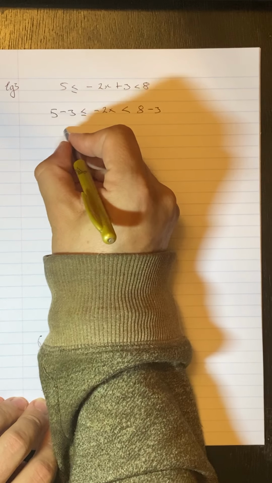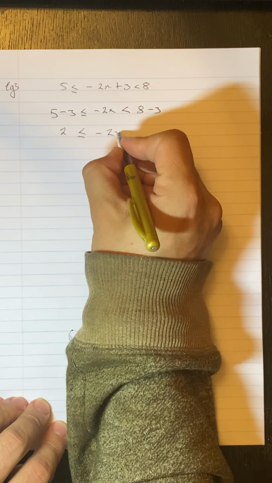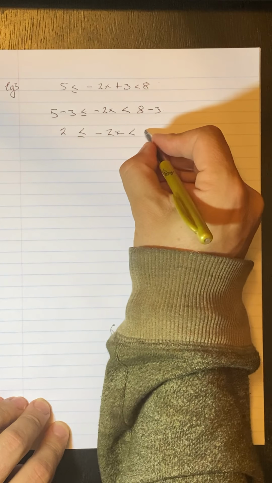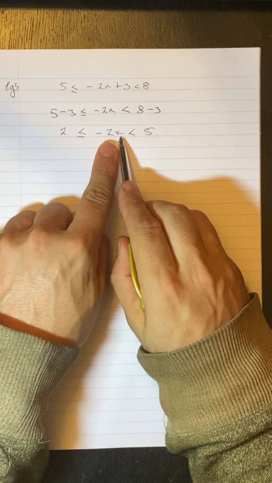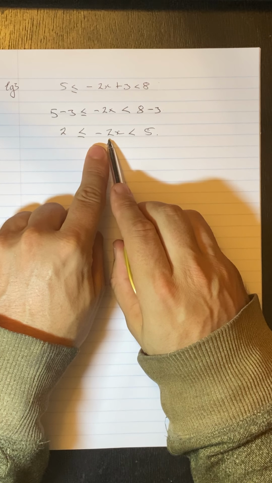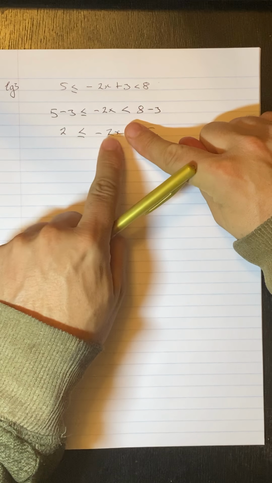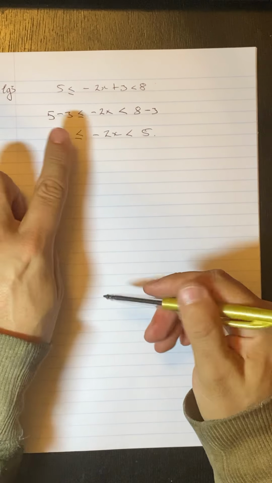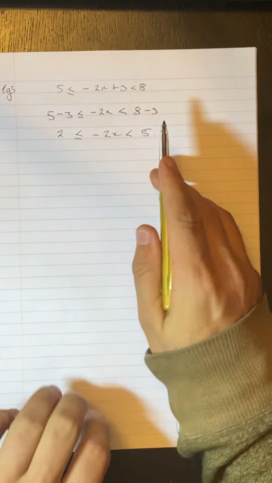We can simplify this. Now we still need to get the x on its own, so that minus 2 is messing us around. Just like a normal one, if we had it like that, we would divide by the minus 2 over there. Likewise over here, I would divide by the minus 2 here and divide over there as well.